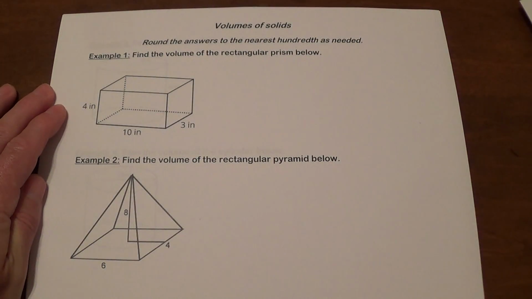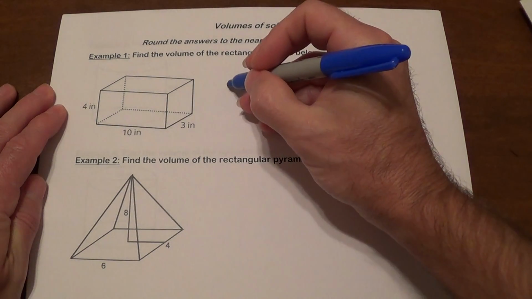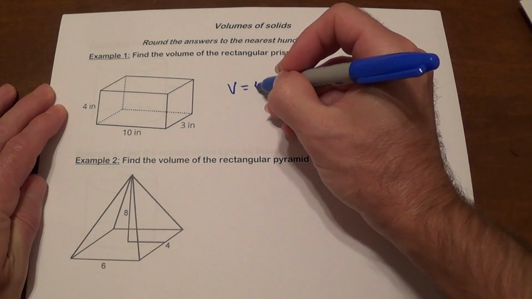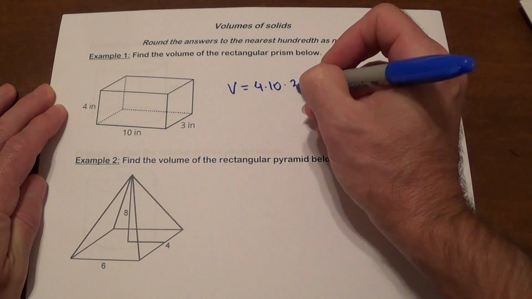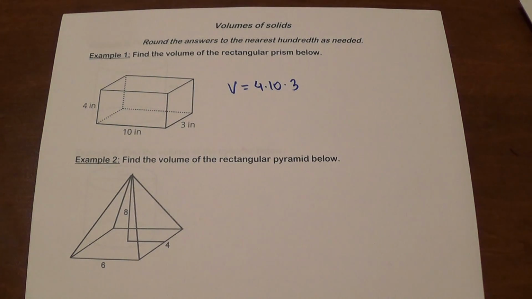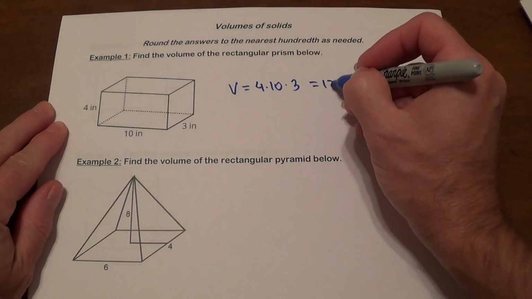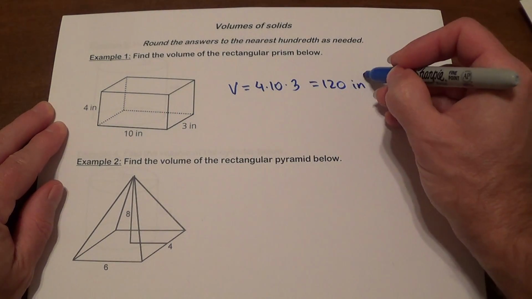So, find the volume of the rectangular prism below. Volume is 4 times 10 times 3. It doesn't really make any difference which one you consider the length, which one is the width, which one is the height. You are going to have 3 different dimensions here, and that's what you're going to multiply. So this is going to give us 120 cubic inches.